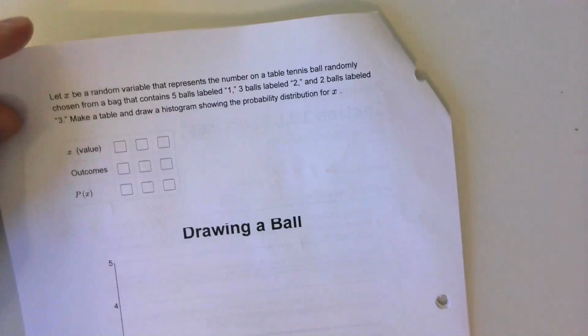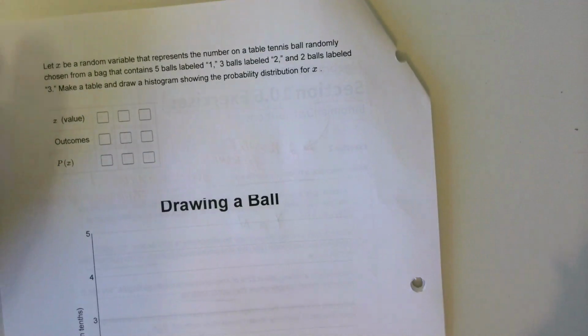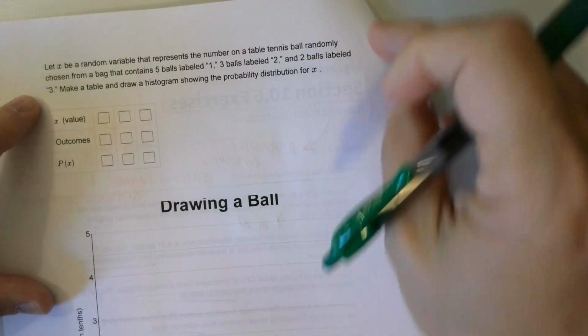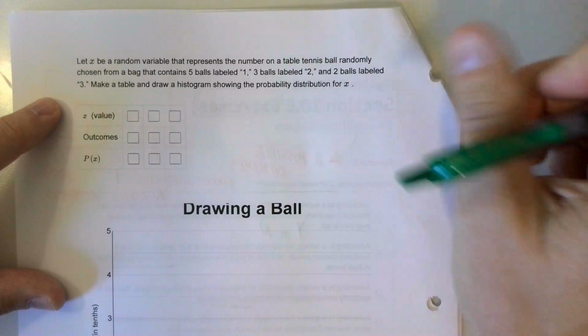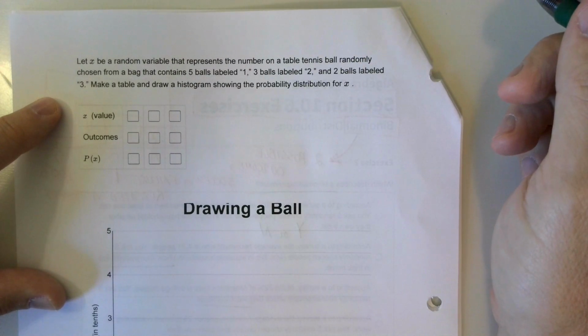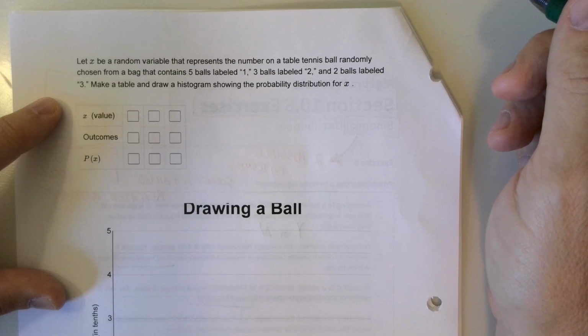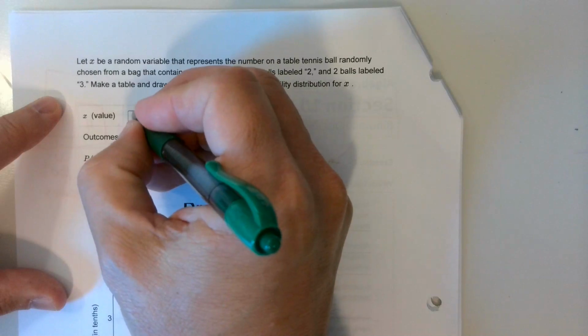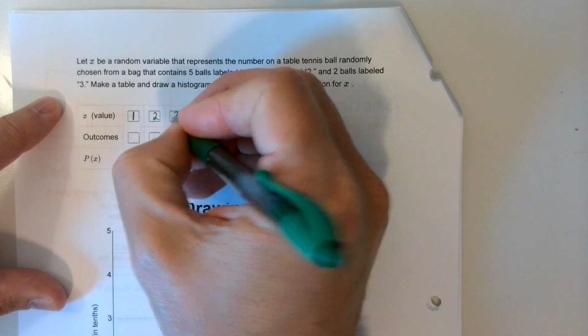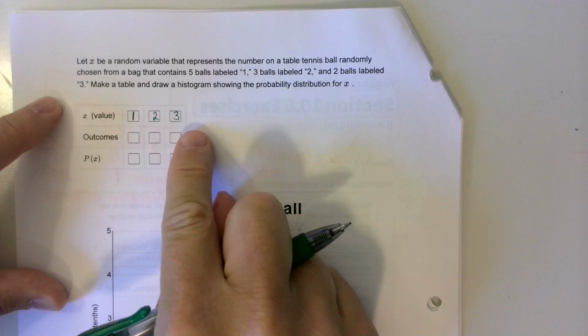And I'm going to go through this one in a little bit of detail here. It says, let x be a random variable that represents the number on table tennis balls randomly chosen from a bag that contains 5 balls labeled 1, 3 balls labeled 2, and 2 balls labeled 3. So the values are 1, 2, or 3. Those are the 3 values on the balls.